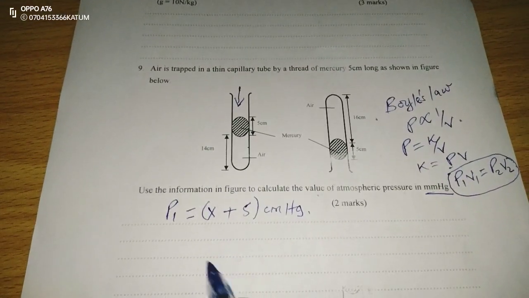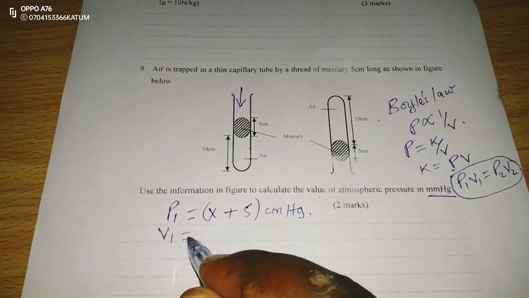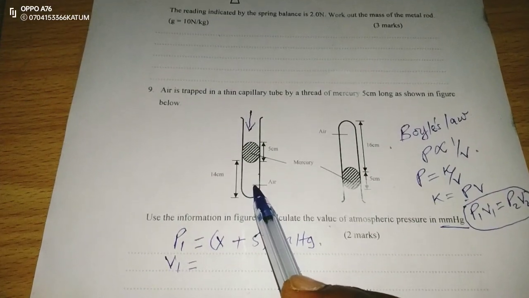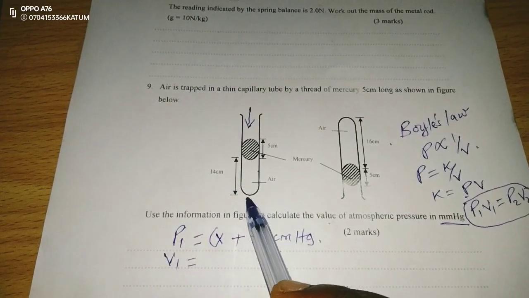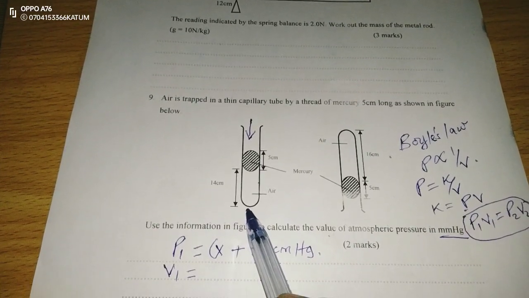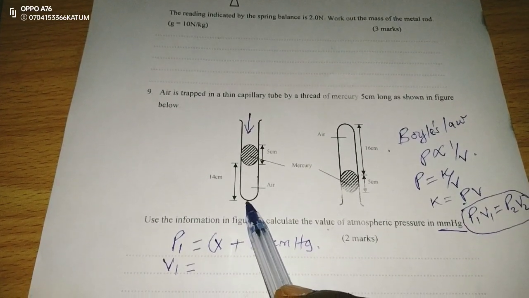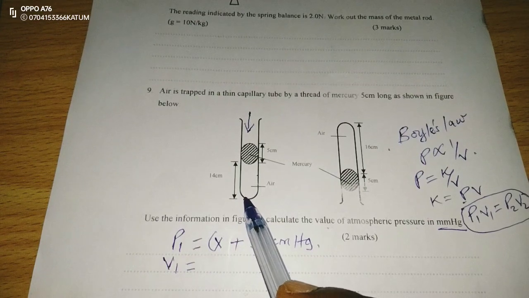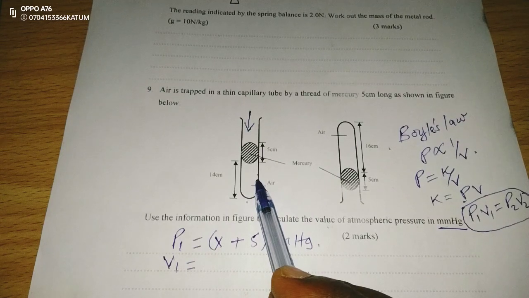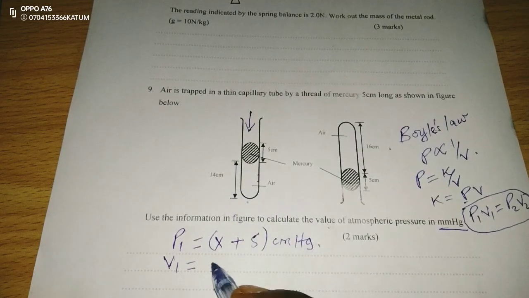Now the volumes have not been given as capacities, so we can let the column of air represent volume, because the greater the column, the greater the volume, as long as the glass tube has a uniform cross section. Then this length can represent volume.